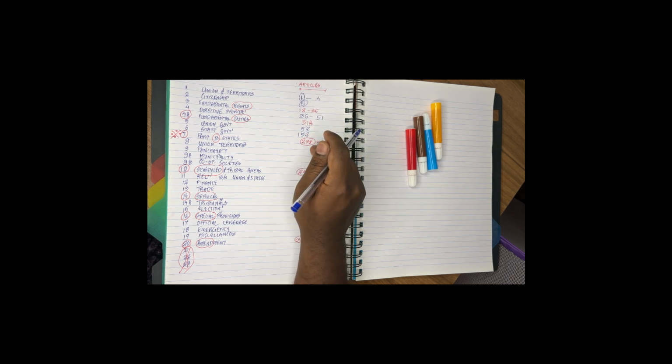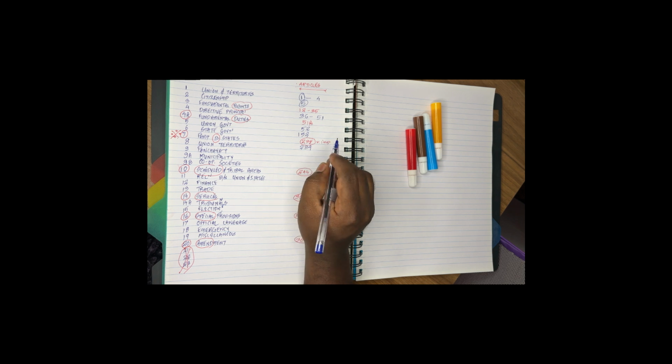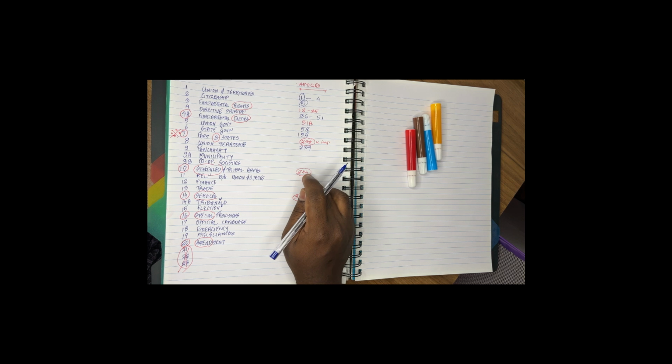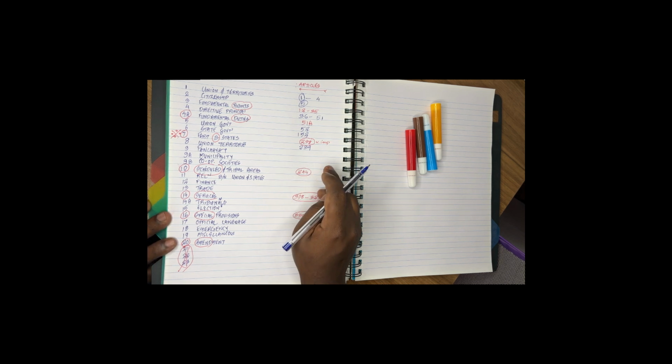So 152. Here already we have 238. So what would be the number here? 239. Here we already have a number 244. So what would be the number here?